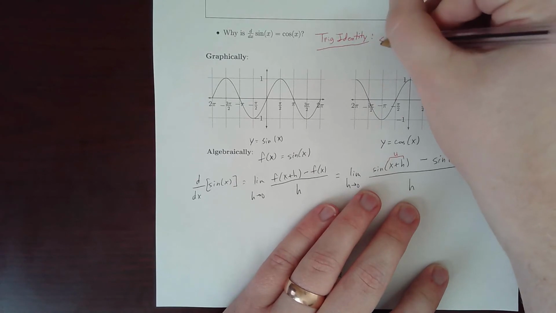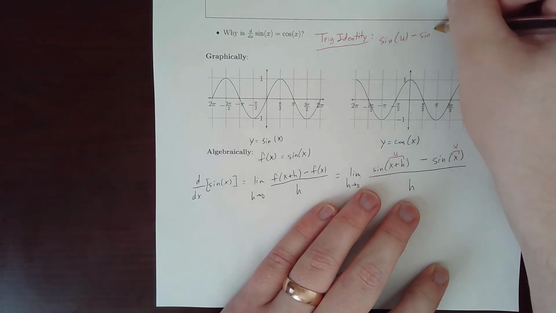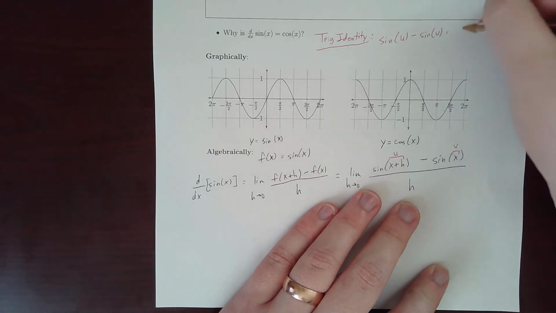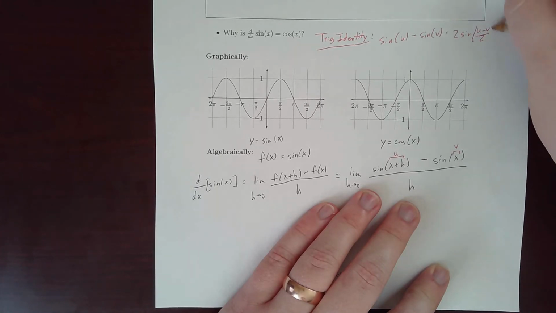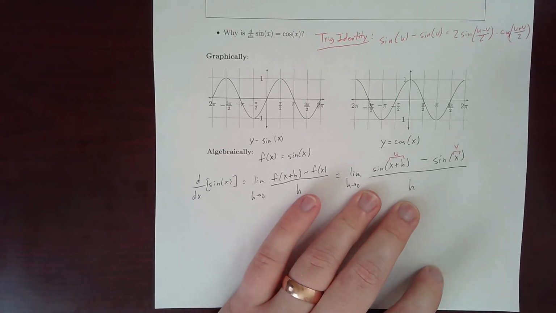This useful trig identity says that the sine of u minus the sine of v equals 2 sine of (u minus v) over 2 times the cosine of (u plus v) over 2.